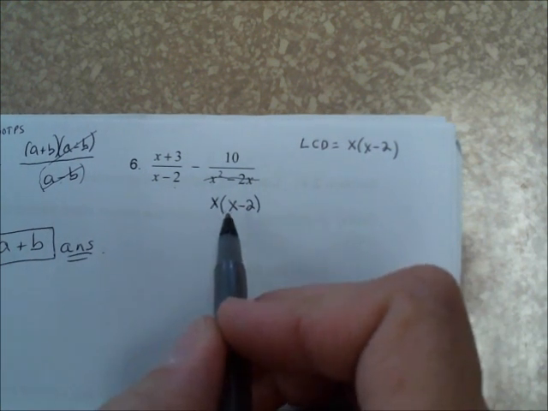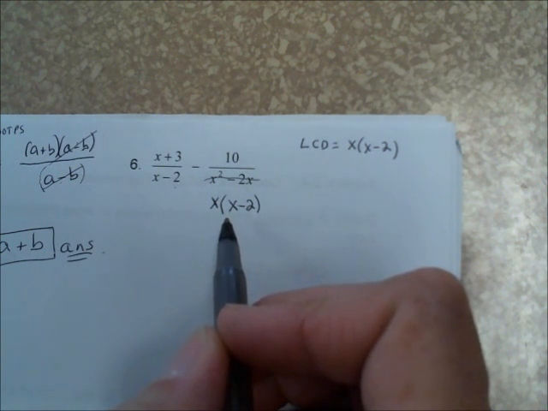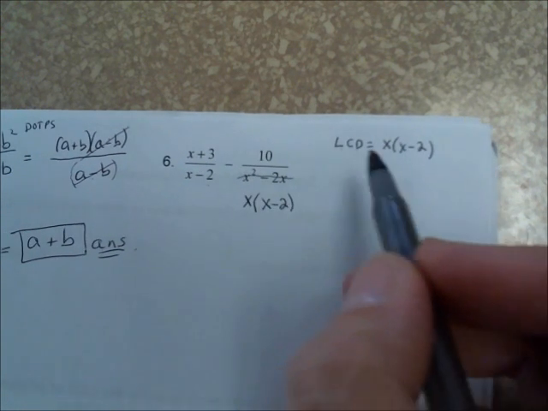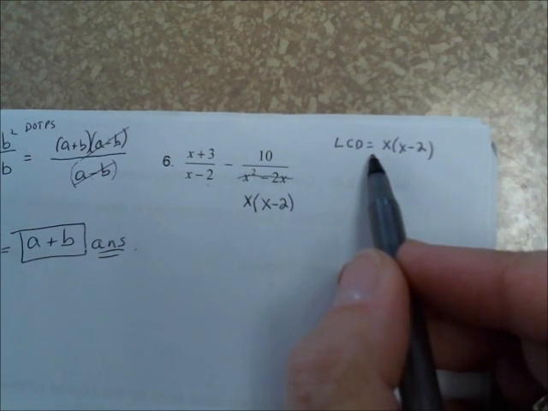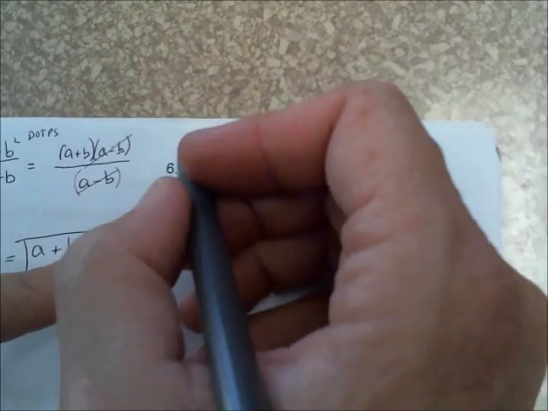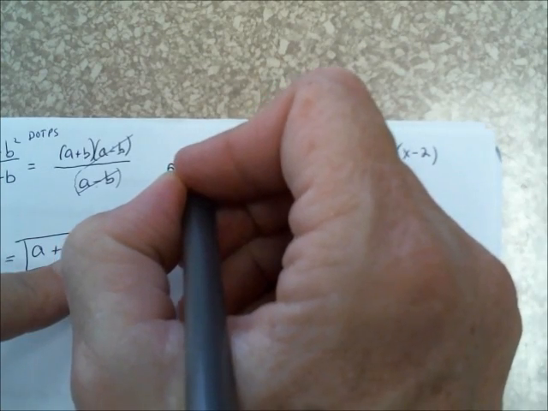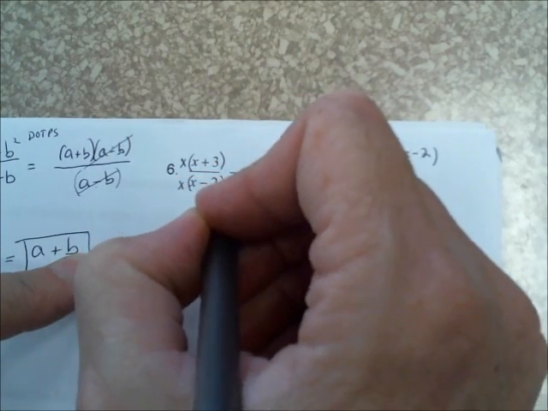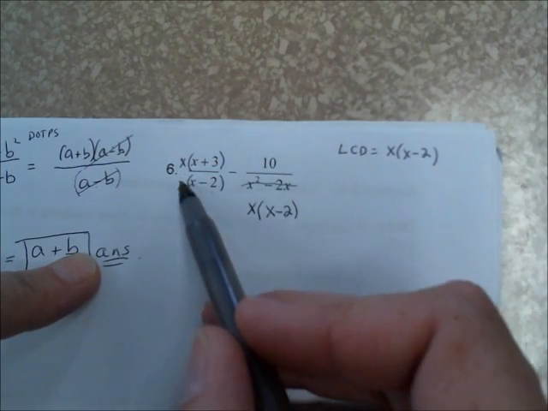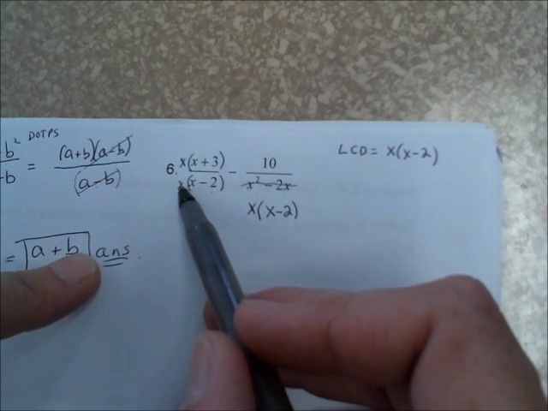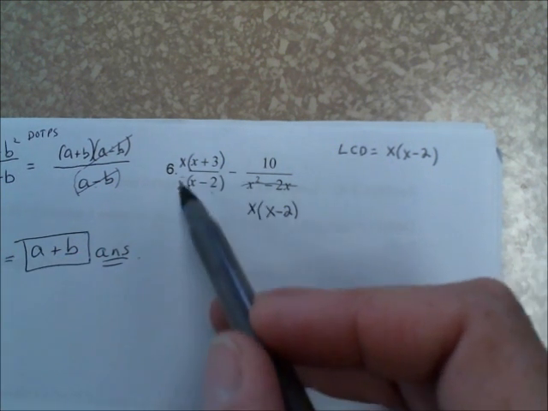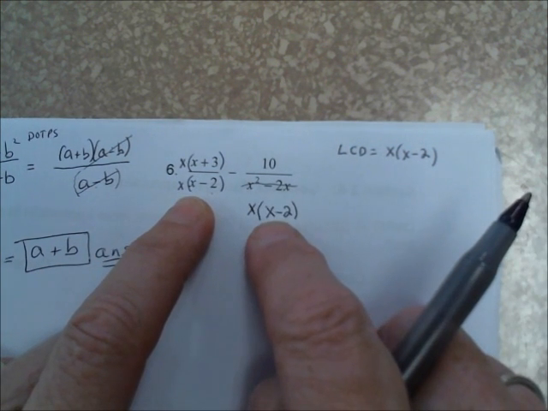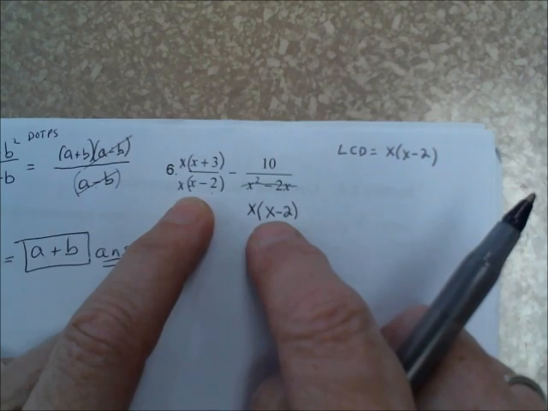So what's our next step? Well, we've already got this as our common denominator. So what we can do is just take this denominator, and this is missing an x. If it's missing an x, we have to multiply the top by x, open up parentheses, and the bottom by x, open up parentheses, because we can do the same multiplication to both the top and bottom and keep it an equivalent fraction. So now we can see that our denominators are the same. They're both x times x minus 2.